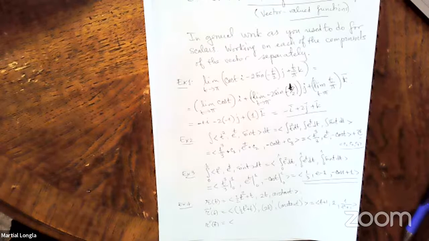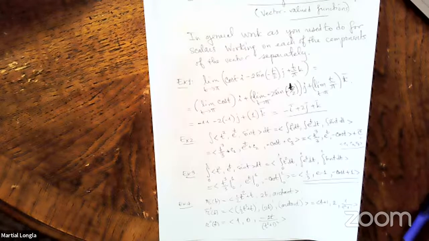Is it equal to 1 and then 0? And then would it be negative 1 over t squared plus 1? That's a quotient rule.